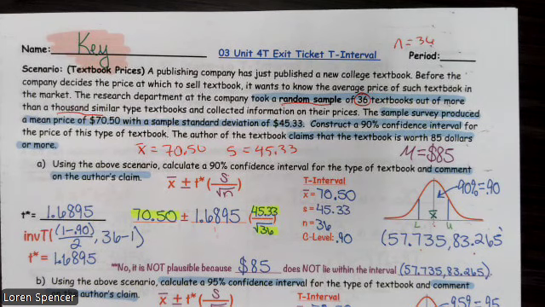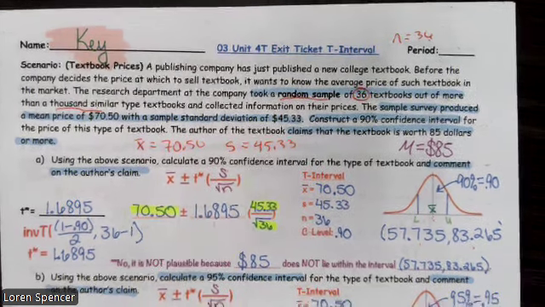Moving on, letter B. Use the above scenario to calculate a 95% confidence interval. So essentially, we're doing the same thing.